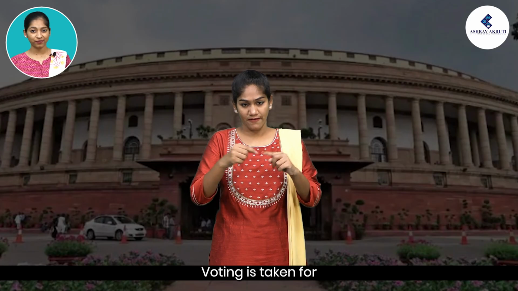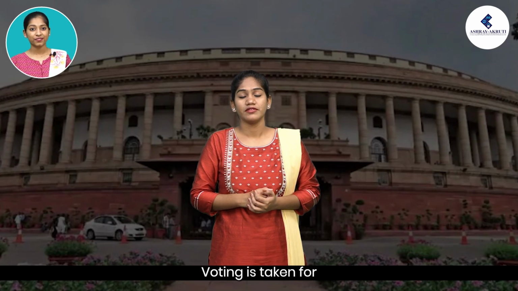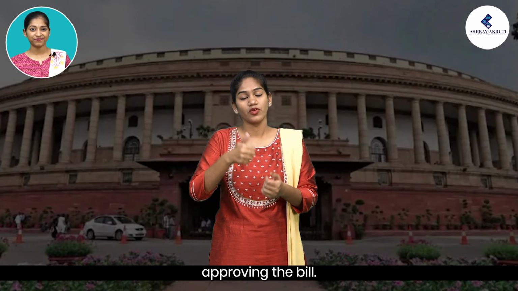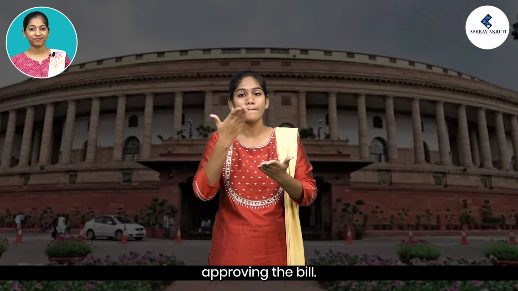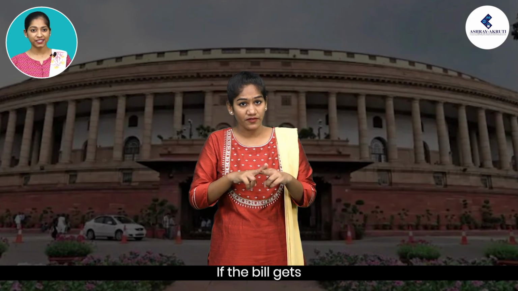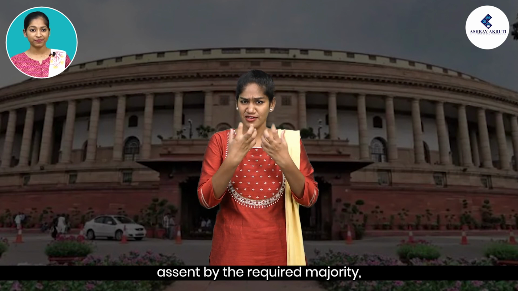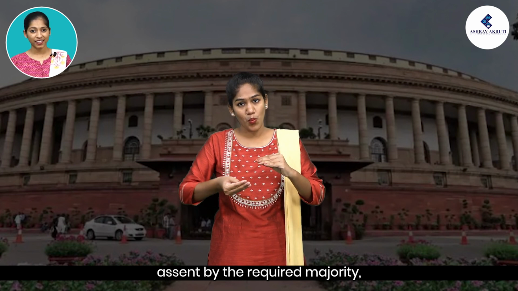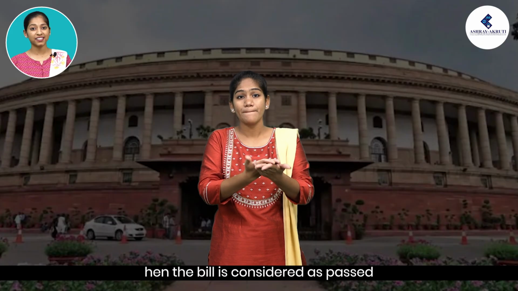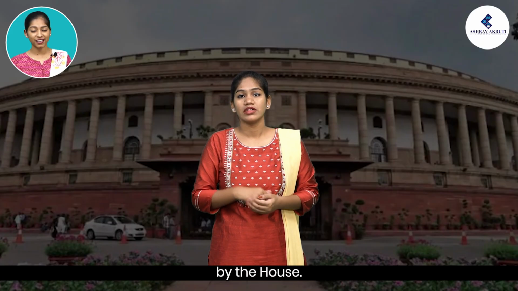Voting is taken for approving the bill. If the bill gets assent by the required majority, then the bill is considered as passed by the House.